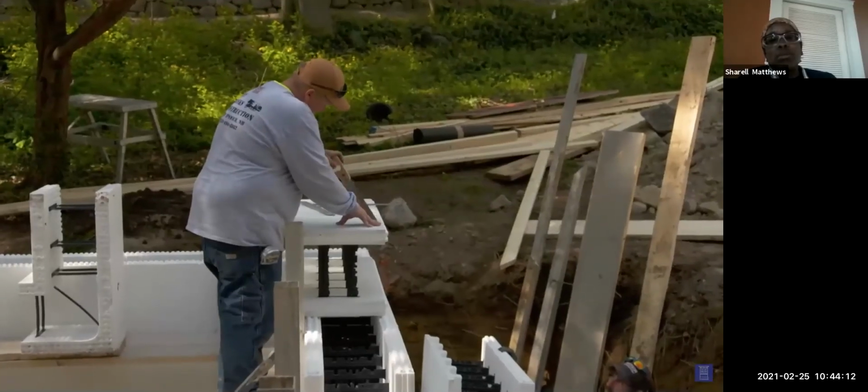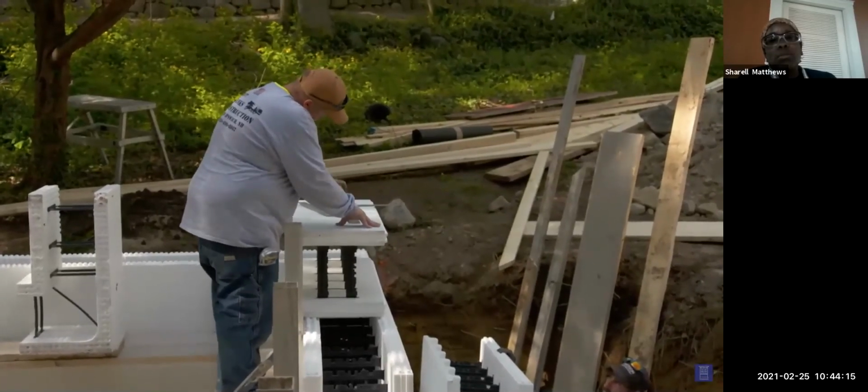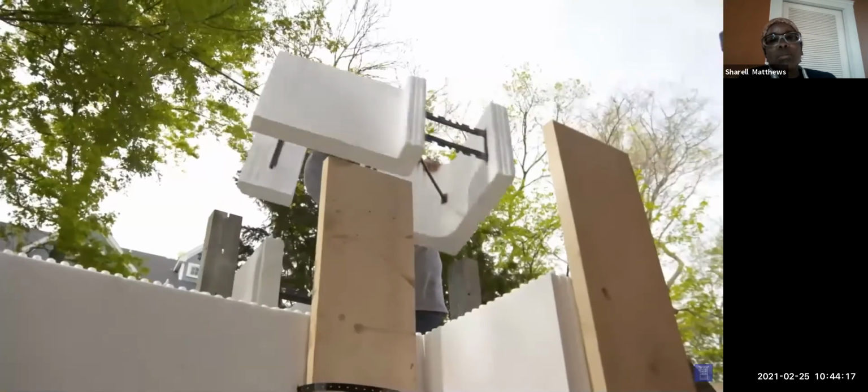Okay. Sweet. So we build them, we start to put the adhesive down, and then we snap them together, and we go all the way up, which is what you've done pretty much all the way around. And you're still going.